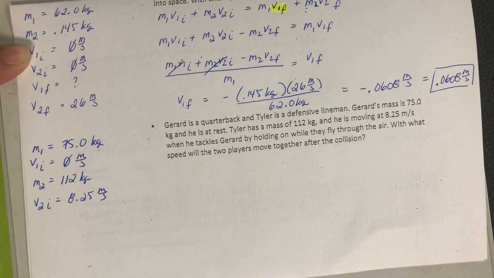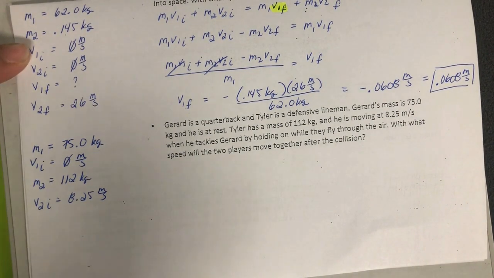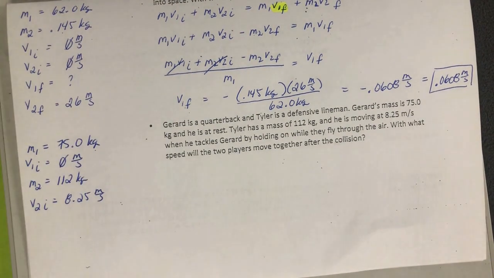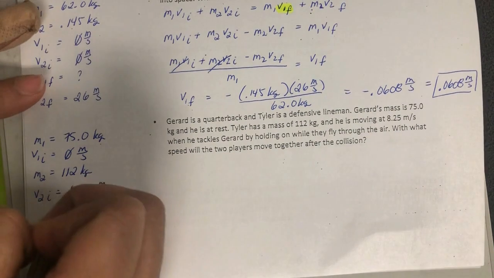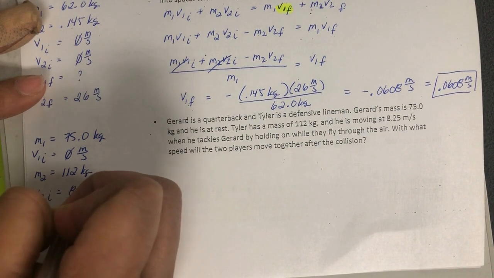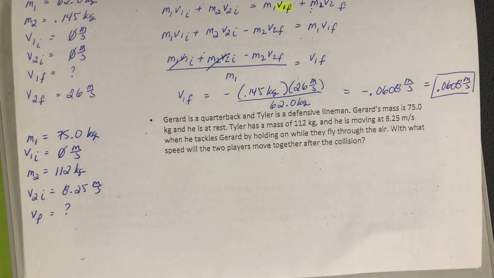So they're moving together, right? When we do the V final, since they're moving together, are their velocities going to be different? You don't need to do a V1 and a V2, just do V final. If they are moving together, their speeds are going to be the same, so just simplify it to a V final, because V1 final is going to be equal to V2 final.